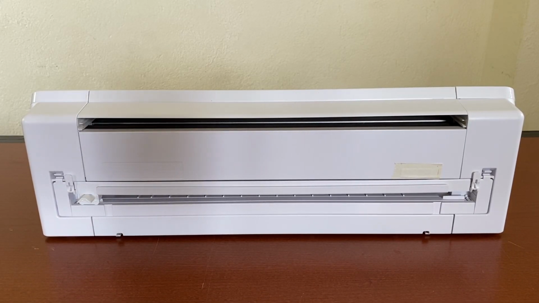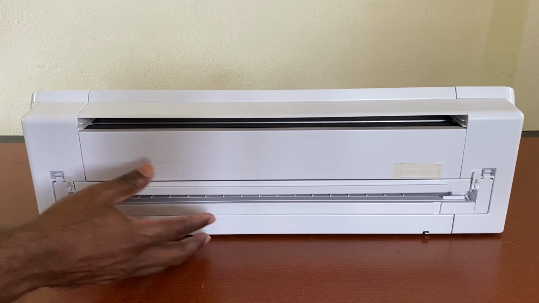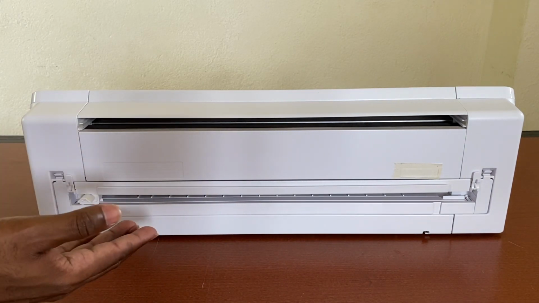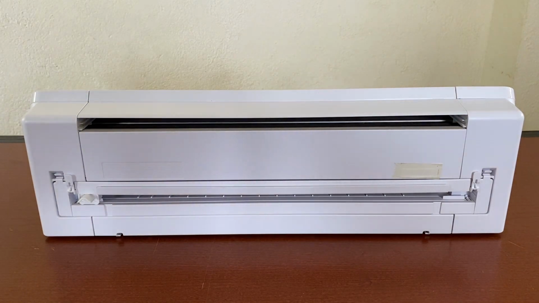So now we are going to take a look at the built-in cross cutter. This is one of the amazing features of the Cameo that will come with yours. Now, instead of you having to use a scissors over and over to cut your vinyl, or to cut your cardstock, or to get that straight line, you can actually use the built-in cross cutter. And this cross cutter can be uninstalled and you can install it. Basically, you can take it apart if you wish.